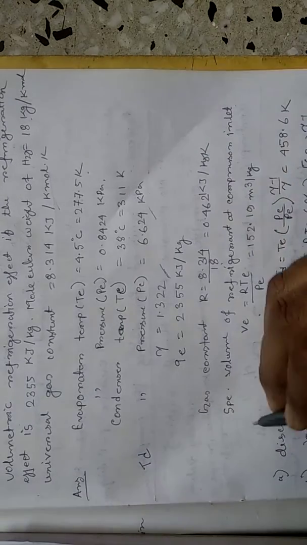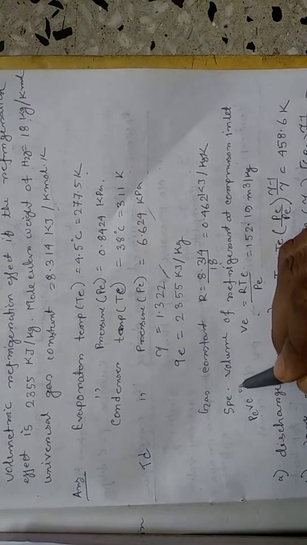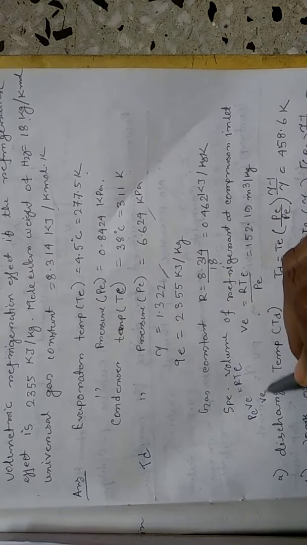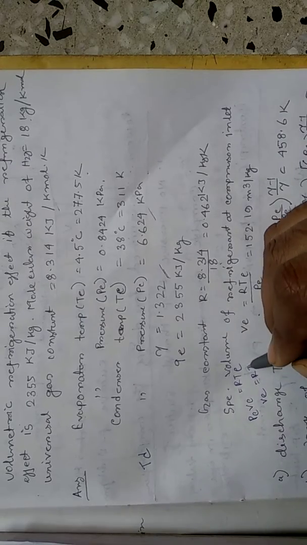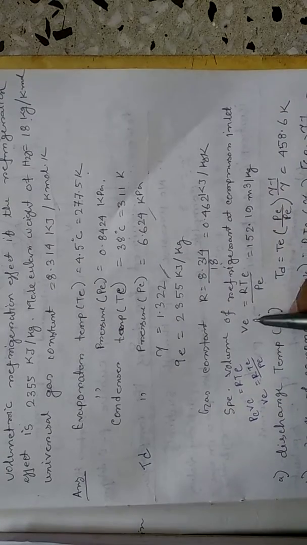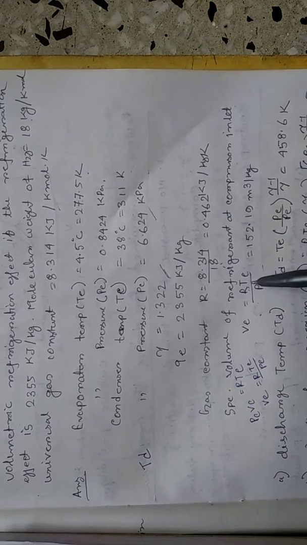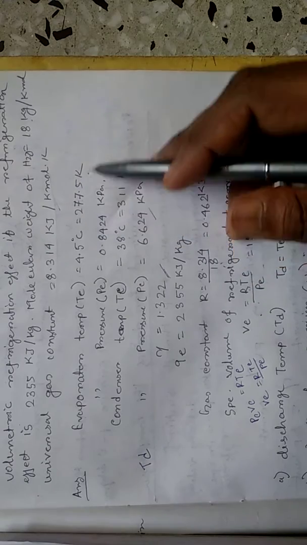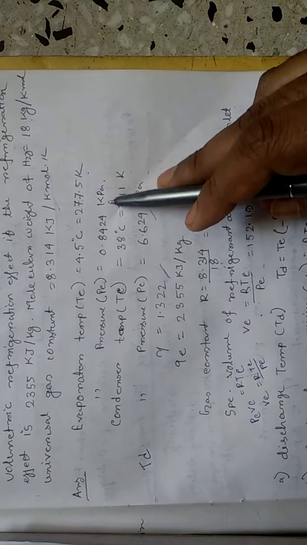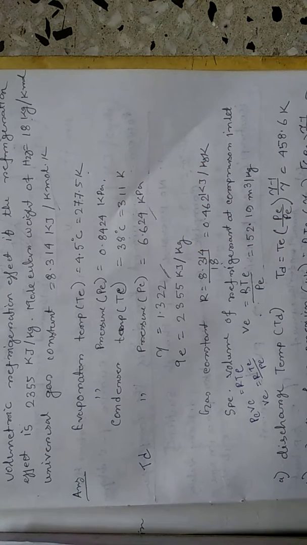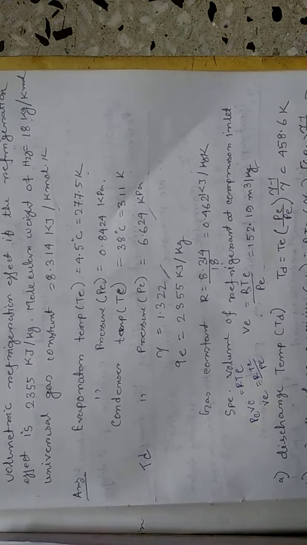You know that it follows the ideal gas equation, so PE times VE equals RT. So VE, the specific volume of refrigerant at the compressor inlet, is RTE by PE. Put these values in: R is 0.462, TE is 4.5 degrees Celsius, and PE is 0.8424 kilopascal. You get the value of 152.19 meter cube per kg.